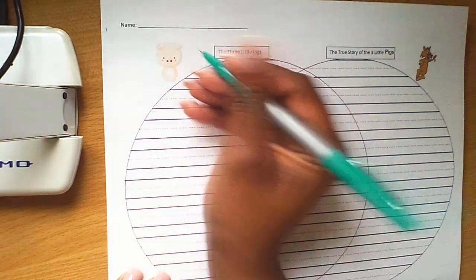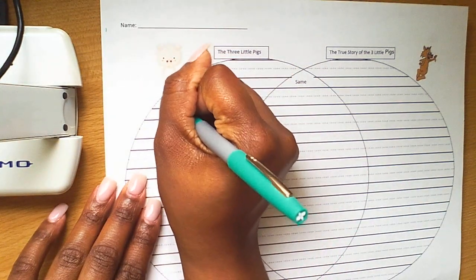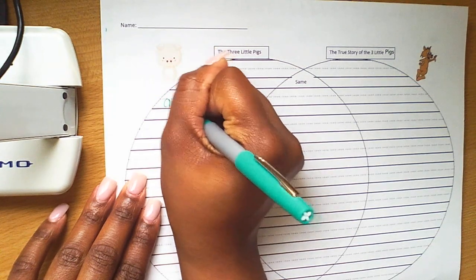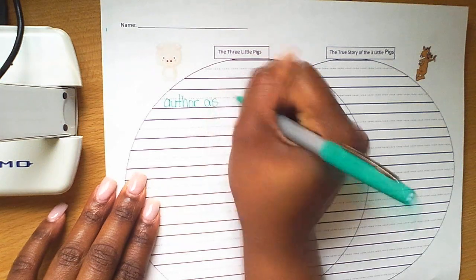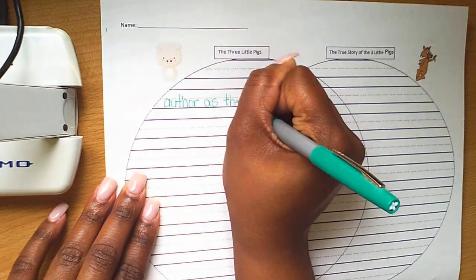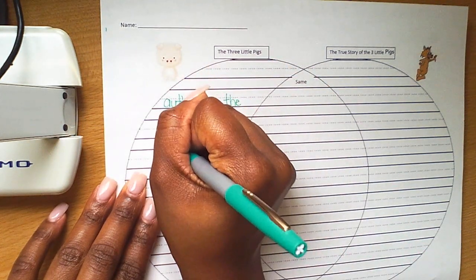the author was the narrator, because that's one thing that we talked about this week, is the author as the narrator.